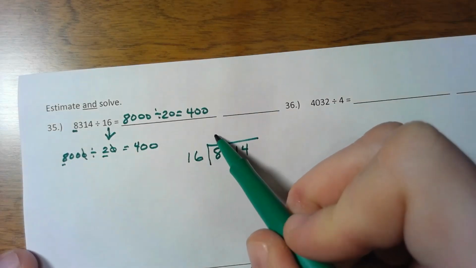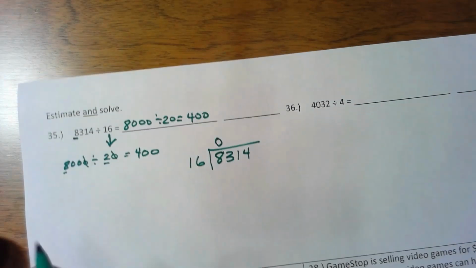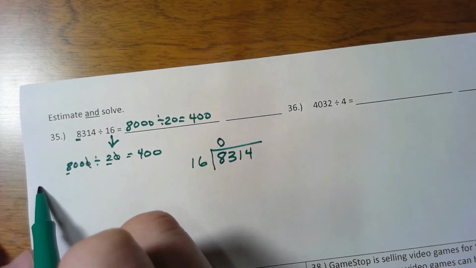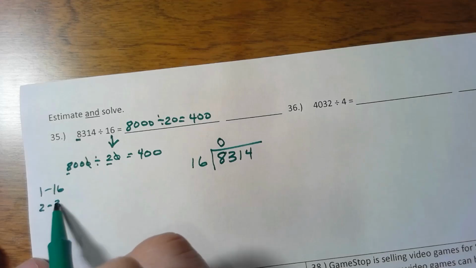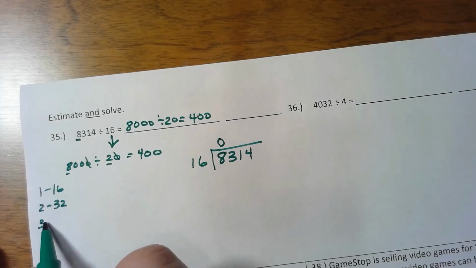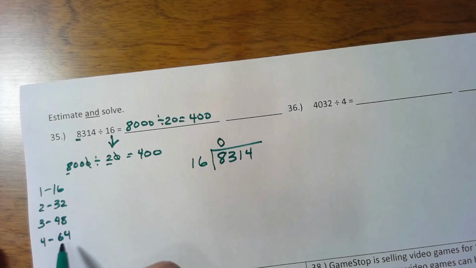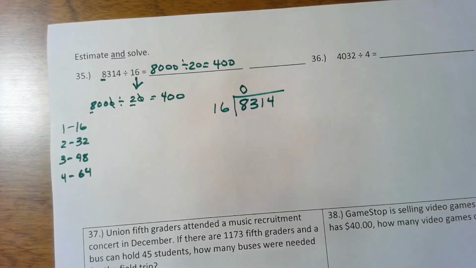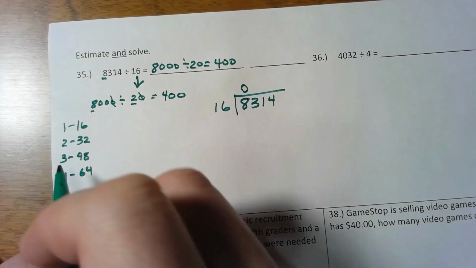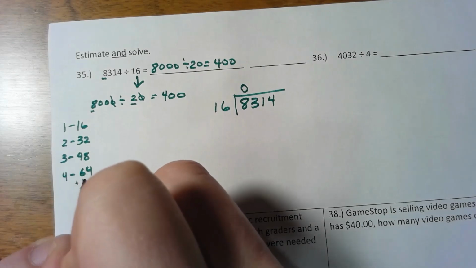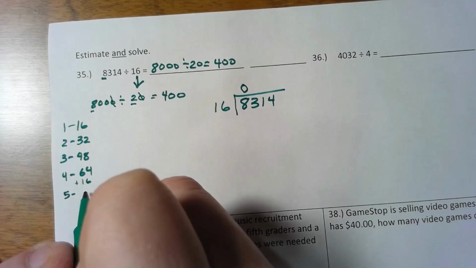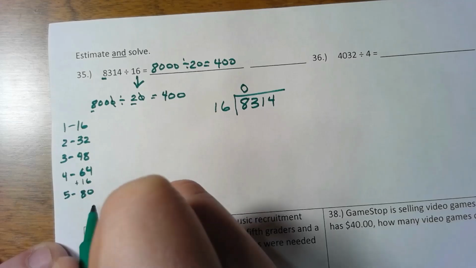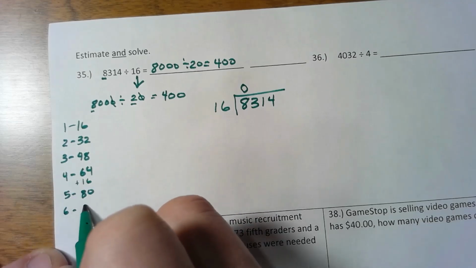I know 16 doesn't go into 8, but I don't really know my 16s, so I'm going to quickly start making a list. 2 16s is 32. 3 16s is 48, and 4 16s is 64. If you can't easily skip count by 16 in your head, then you're going to need to do something like this and actually write it out. So 5 16s is going to be 80, and 6 16s will be 96.